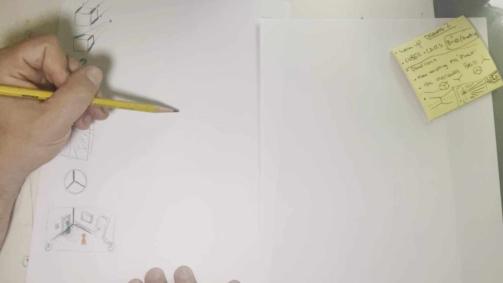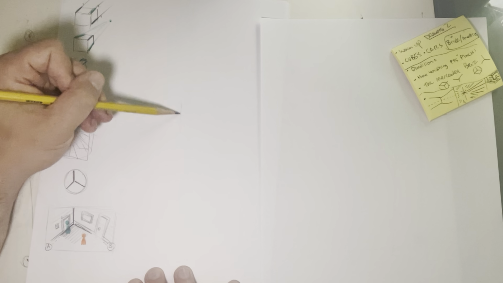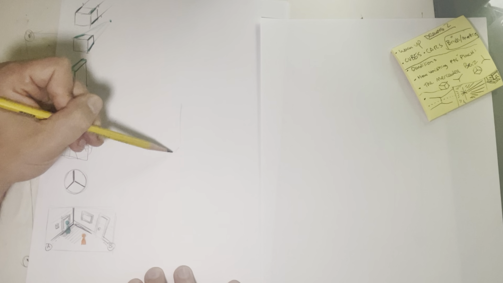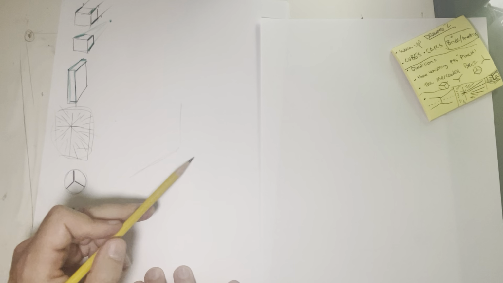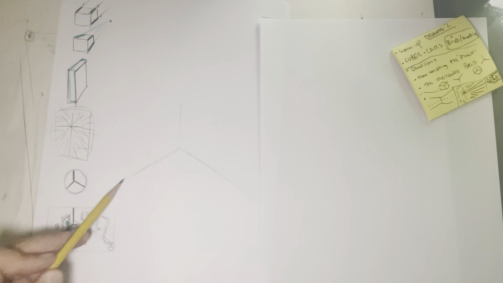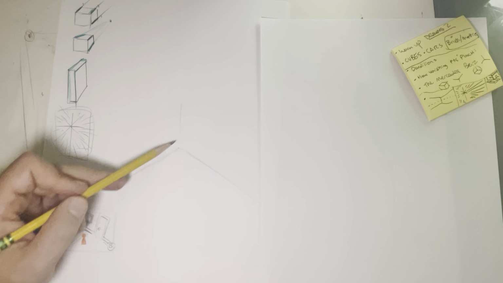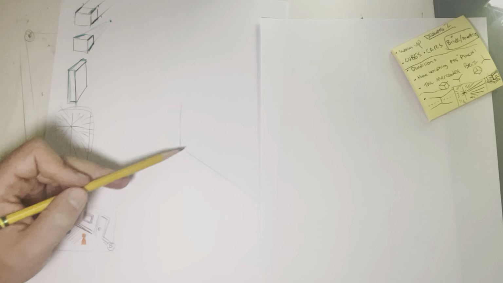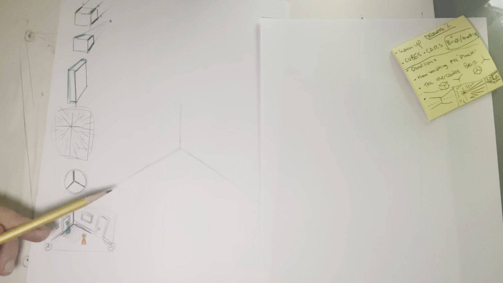So the first thing that we're going to do is very lightly draw a Mercedes-Benz logo as best as you can. But I think that what you want to do is just make sure that the angles are nice and even, so that by the time it's coming together, it's not so hard to imagine the corner of a room.